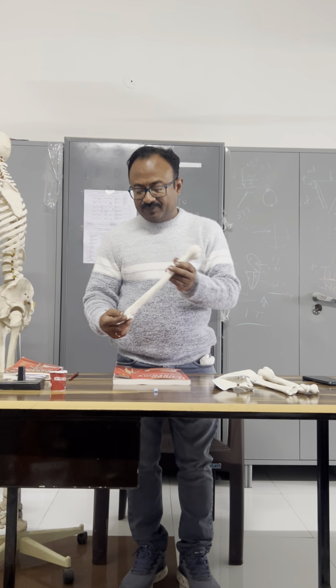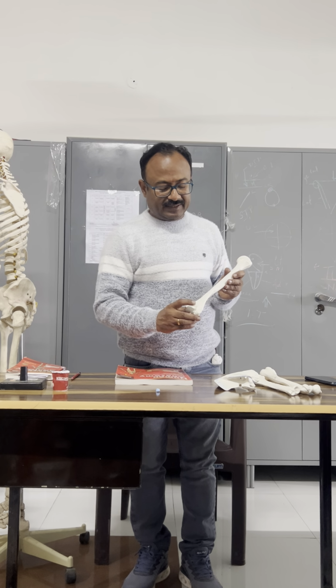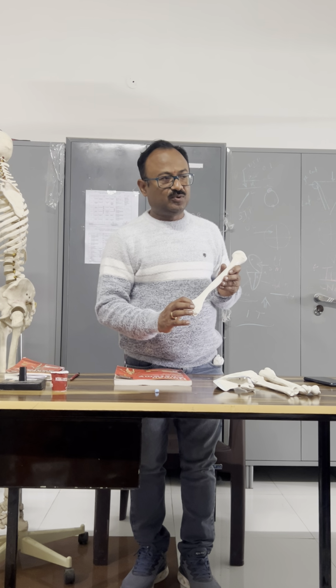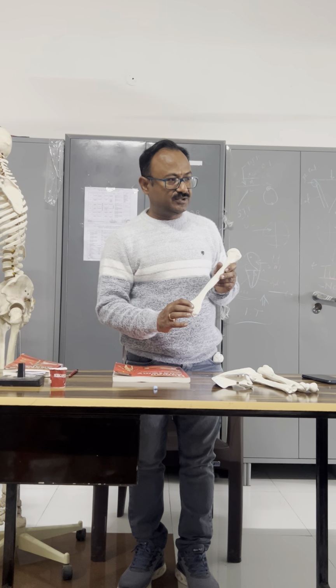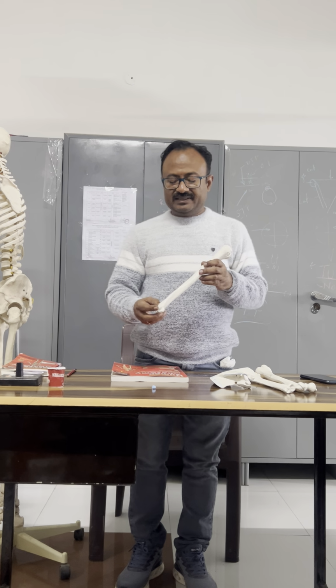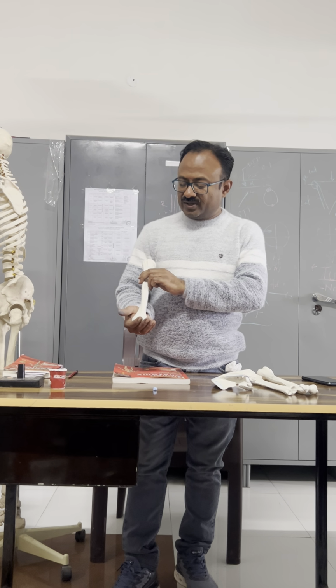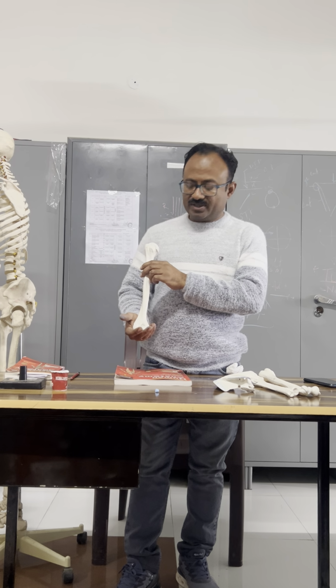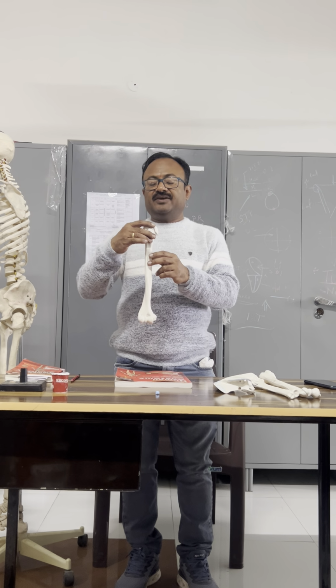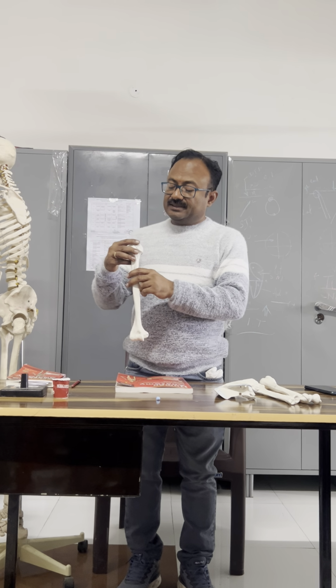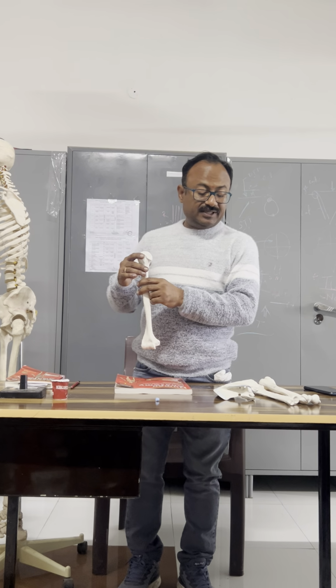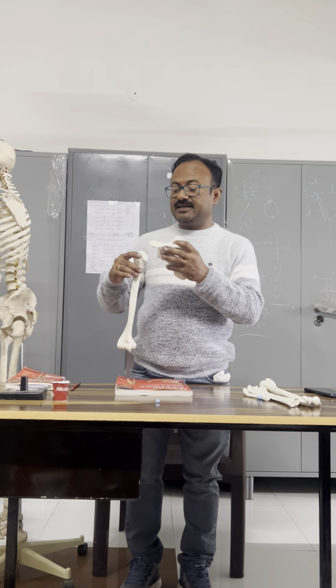The posterior part of the lower end bears a fossa that is called the olecranon fossa. So by these three points you can rule out that it is the right-sided humerus bone. Now, when we talk about the upper end, you will find the head which articulates with the glenoid cavity of the scapula.